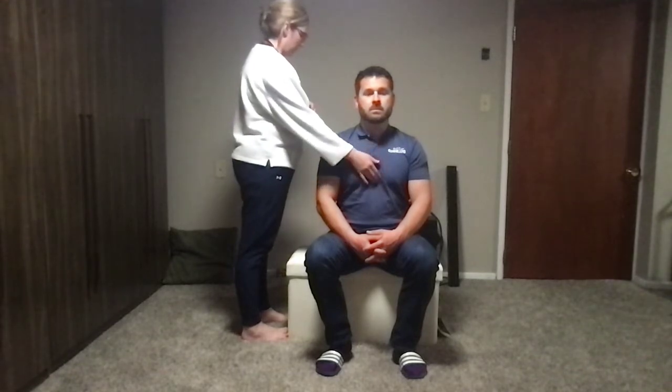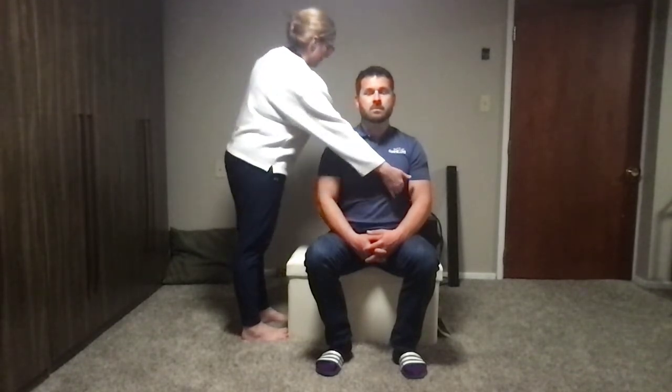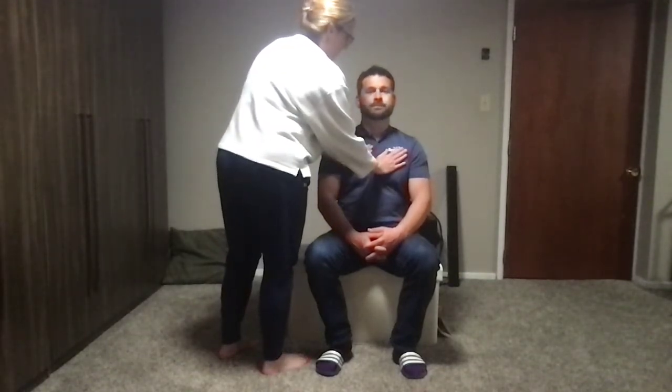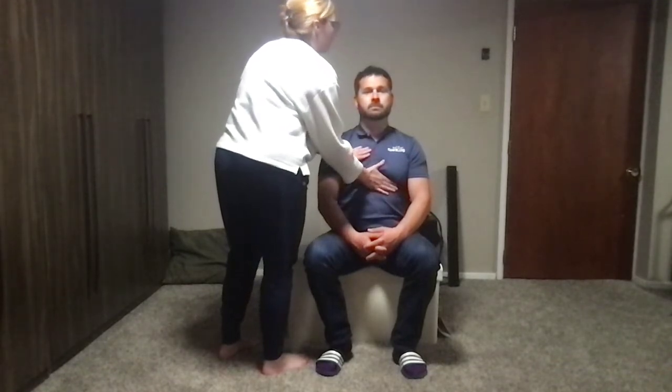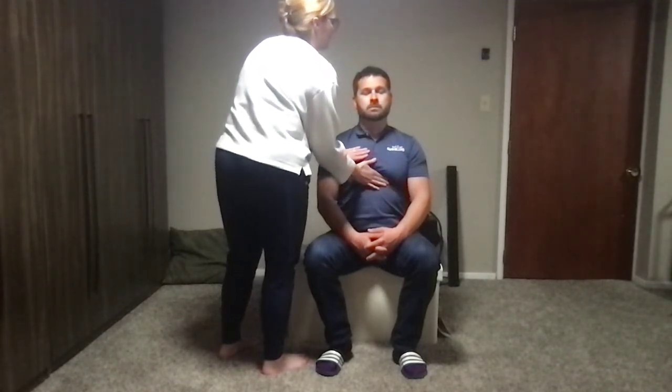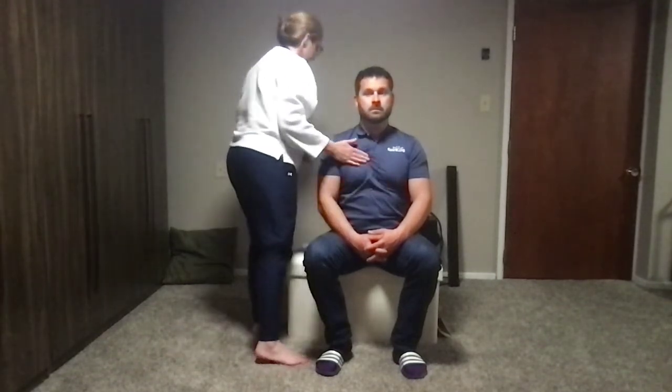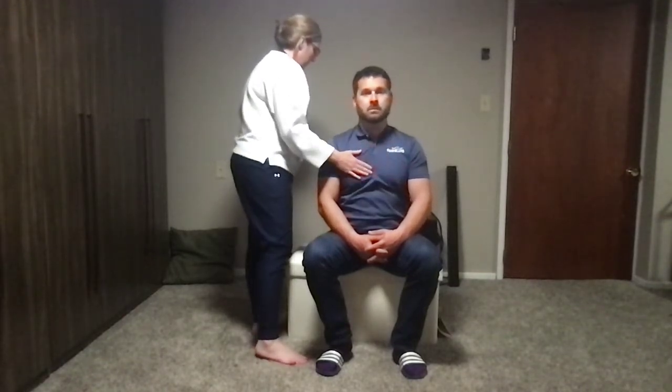Okay, now we're gonna inspect the precordium and the chest area. We've got the aortic, pulmonic, Erb's point, tricuspid, and mitral, and then the epigastric area. We're gonna palpate for any heaves or thrills, and then the PMI. No heaves or thrills present. And then we're going to listen.